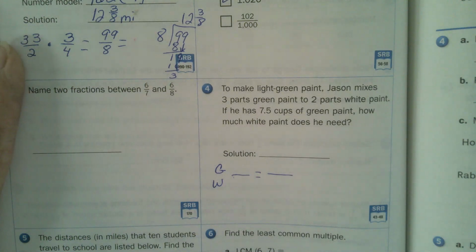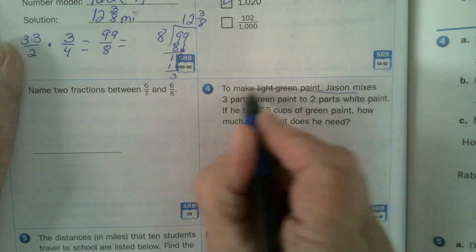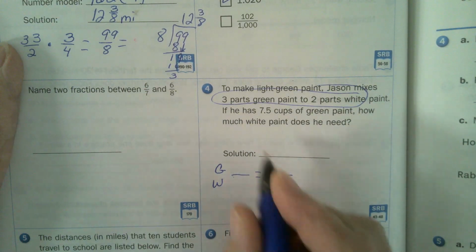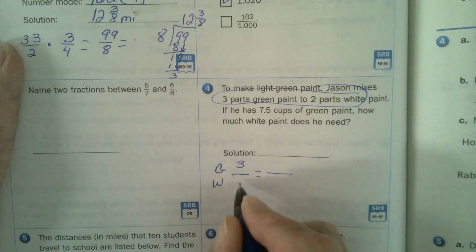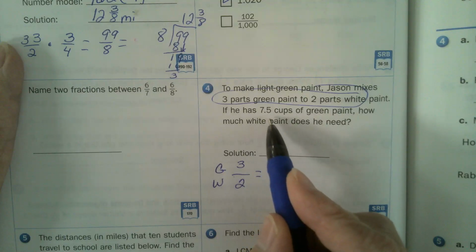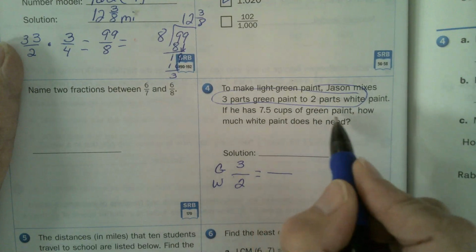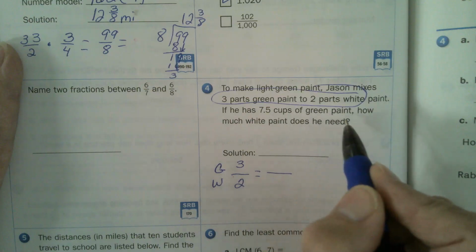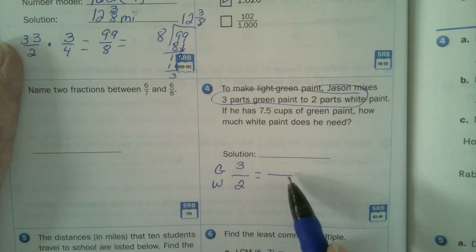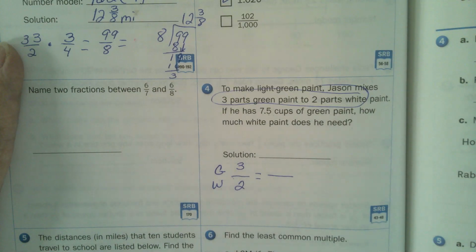Great. Now, in the first section, 3 parts green, 2 parts white. So I'm going to put 3 over 2. Now, if he has 7.5 cups of green paint, how much white? Does the 7.5 go on the top or on the bottom?